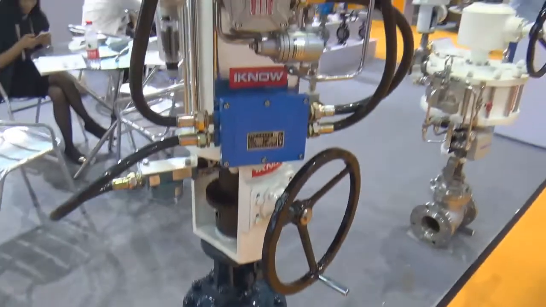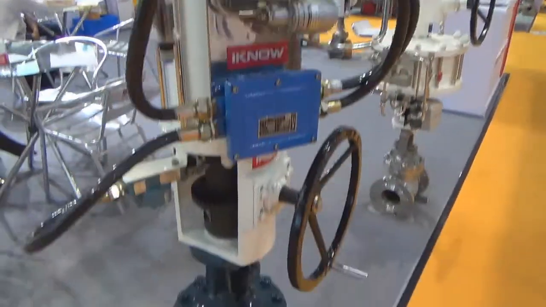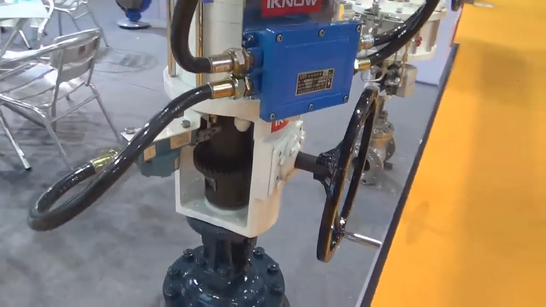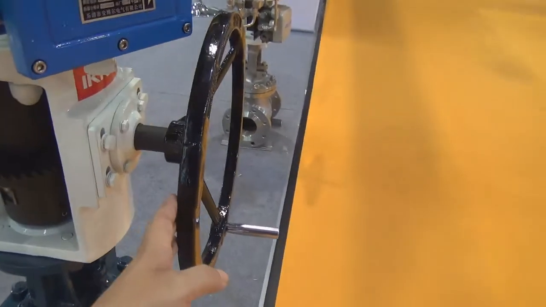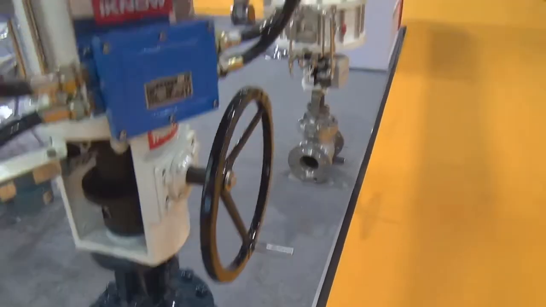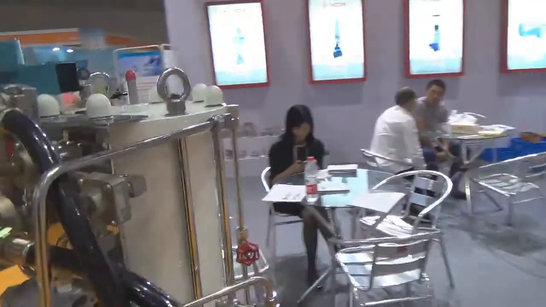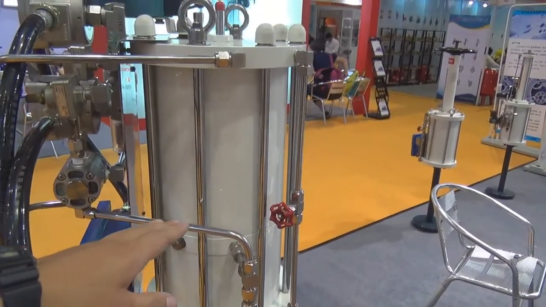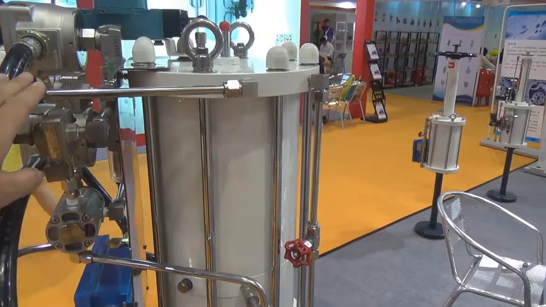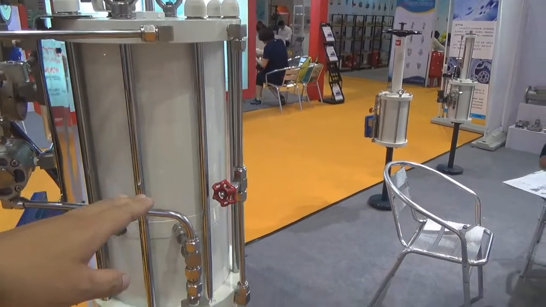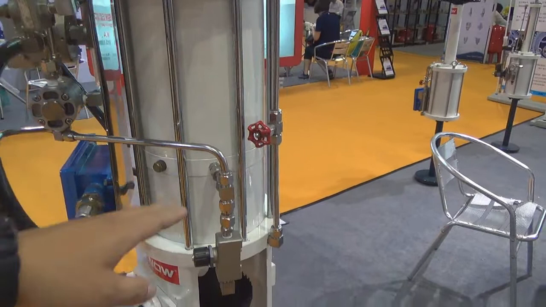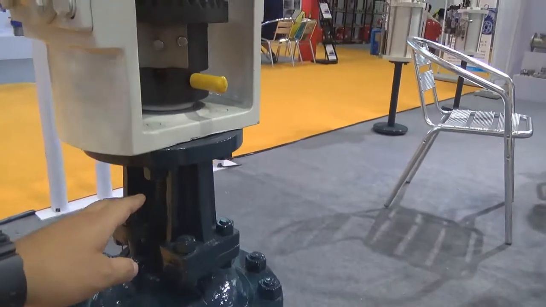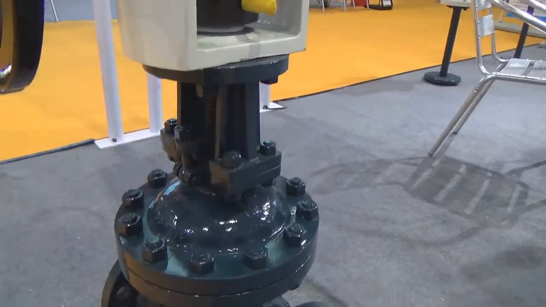Here we have a pneumatic control gate valve. This gate valve has two control options. One is to use a hand wheel to control the gate valve. And also we can use this very big cylinder to control the gate valve. The piston in the cylinder is controlled by the gas. The gas will push the piston to move up and move down. It's going to move the valve stem up and down to control this gate valve.